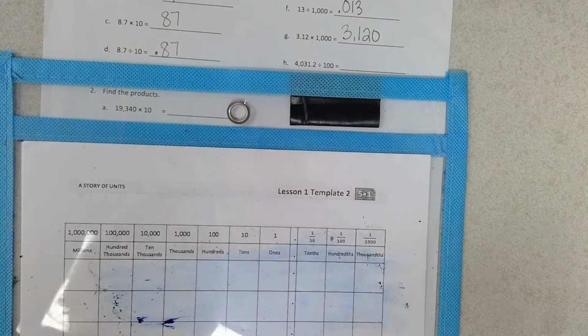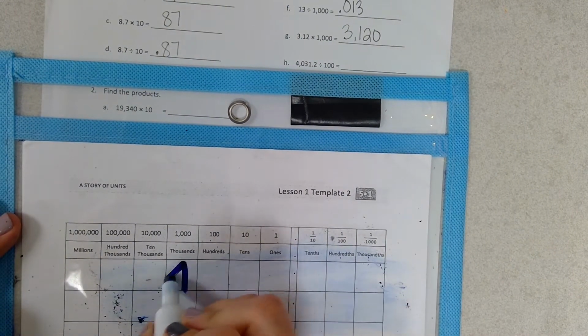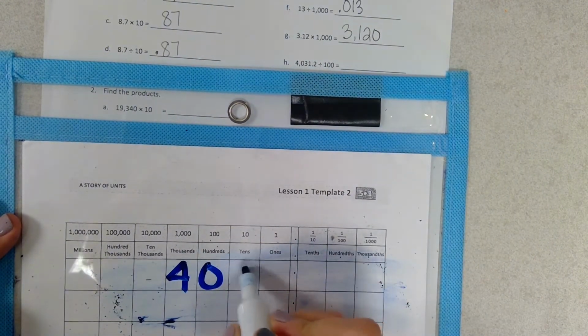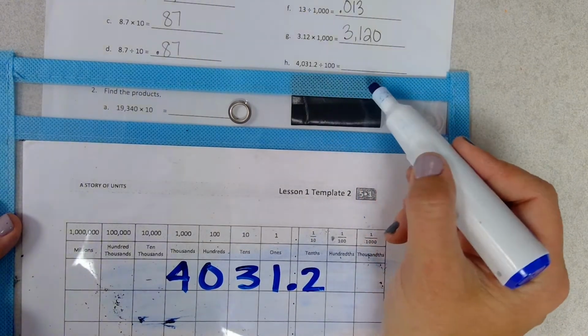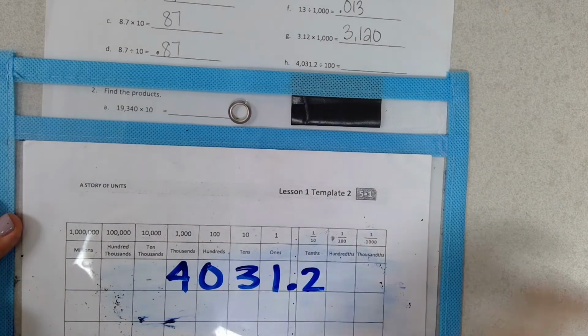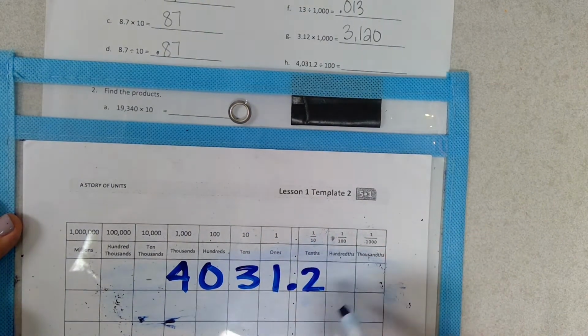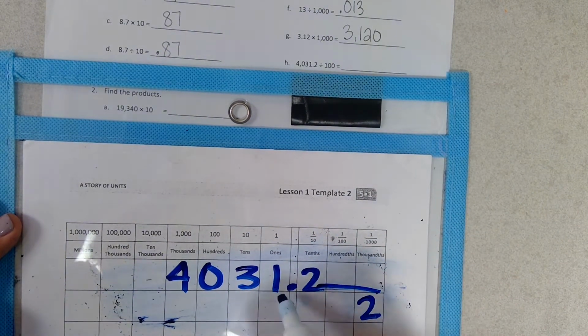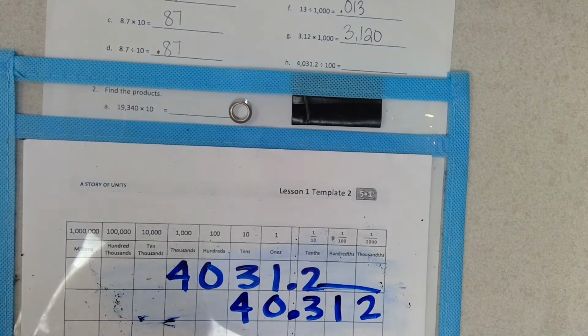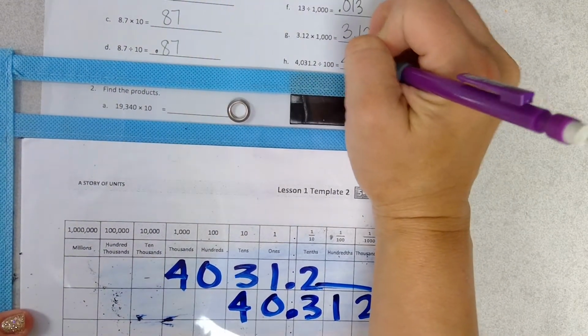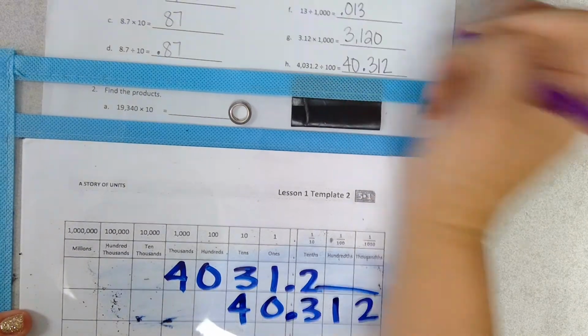This next one is 4,031 and 2/10. I want to divide it by 100. So I'm going to divide. So I'm going to move over to my right by 2. So I'm going to move the 2 here. And then I'm just going to basically follow suit on these numbers when I go. I do need to move that 0 with it. So this answer is 40 and 312 thousandths.